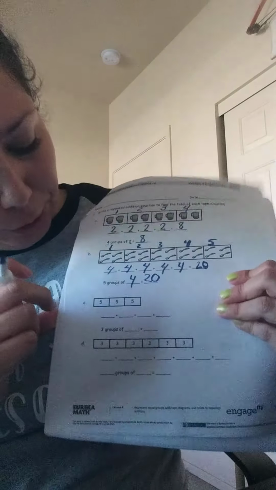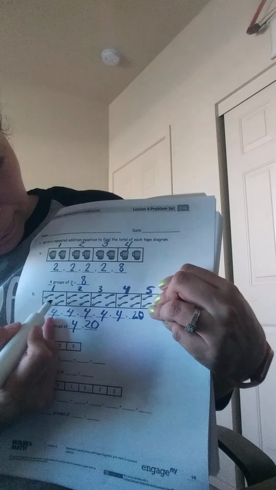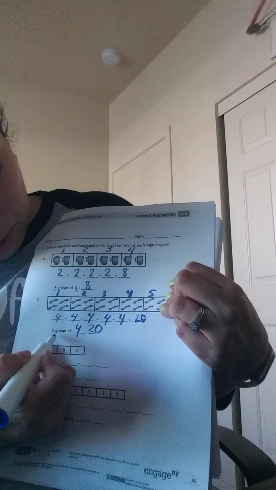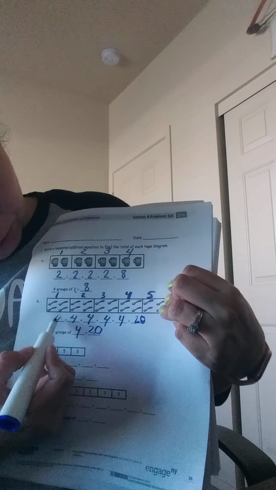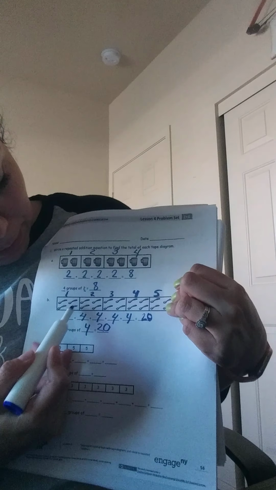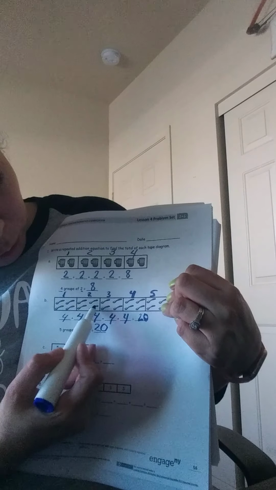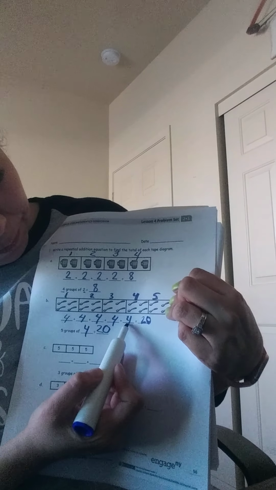And that's the same way you do C and D. Remember, these are the groups, and we have how many inside a group? 4. We do the addition. In group 1, we have 4, group 2, 4, group 3, 4, group 4, and group 5, 4.